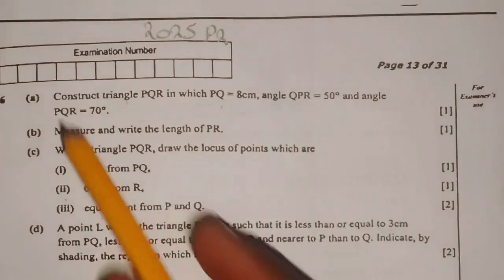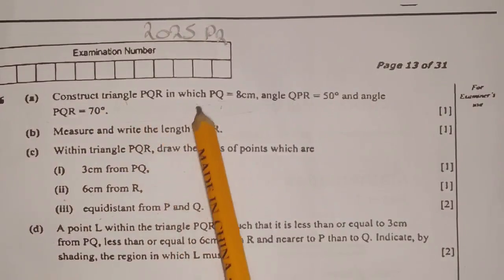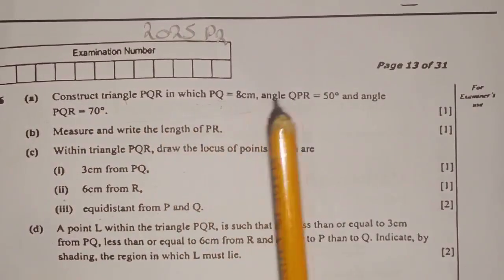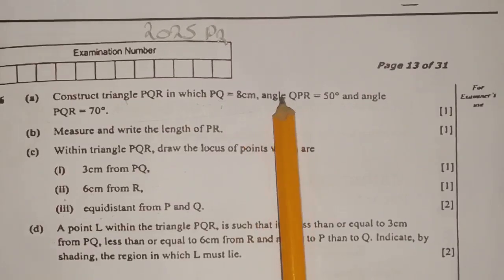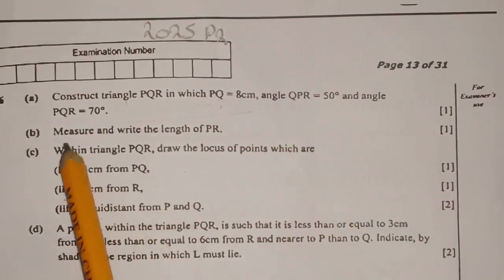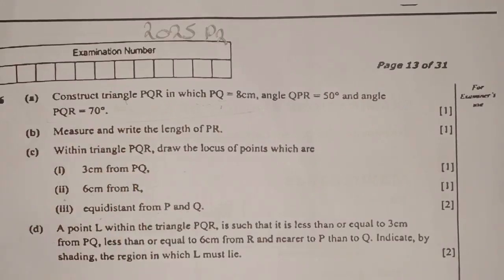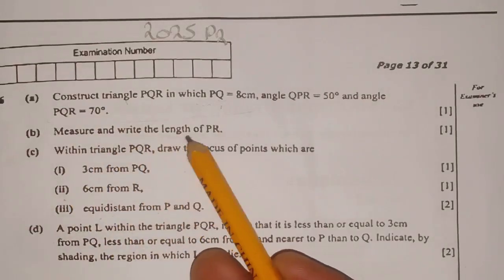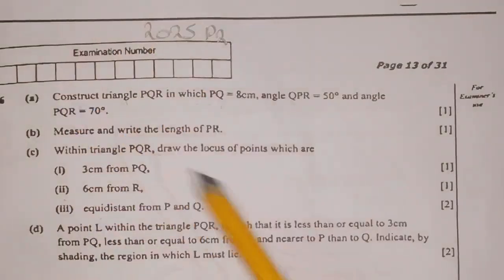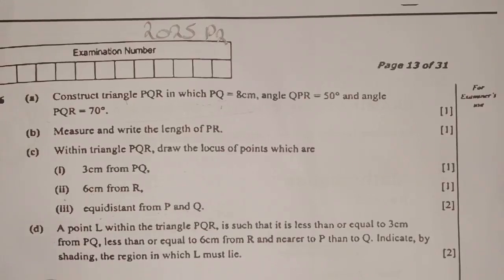This question reads: construct triangle PQR in which PQ is equal to 8 centimeters, angle QPR is equal to 50 degrees, and angle PQR is equal to 70 degrees. Measure and write the length of PQ. So after we've constructed this triangle, we need to measure and write the length of PQ.